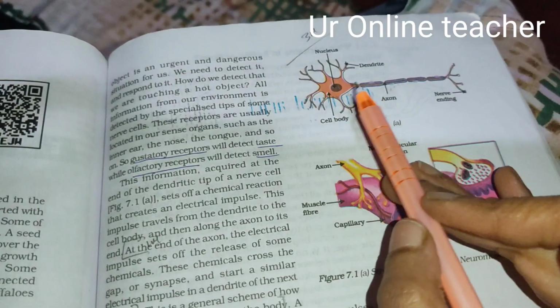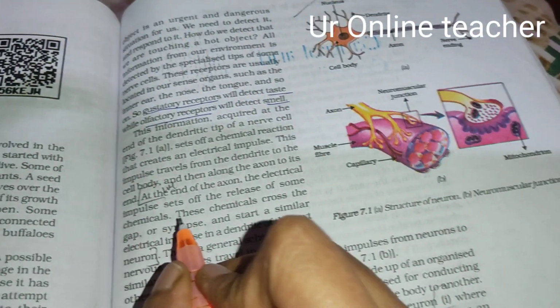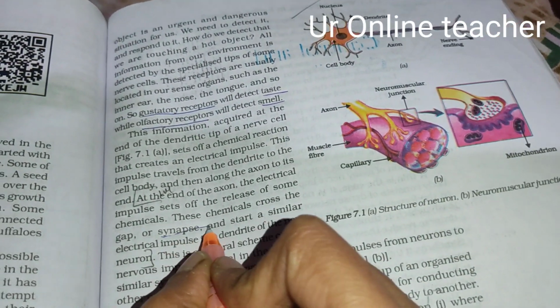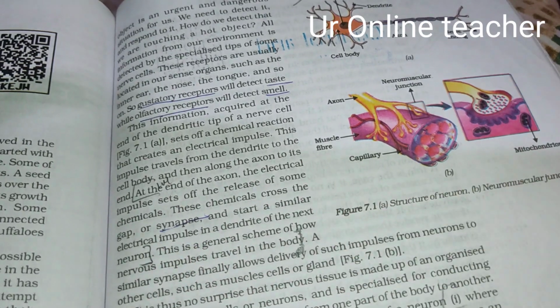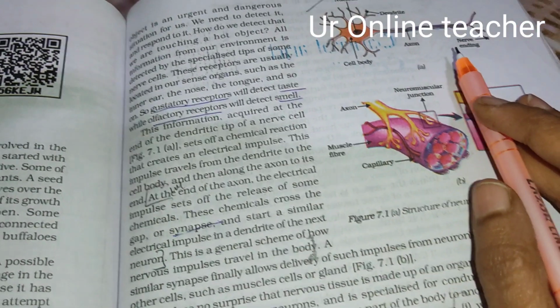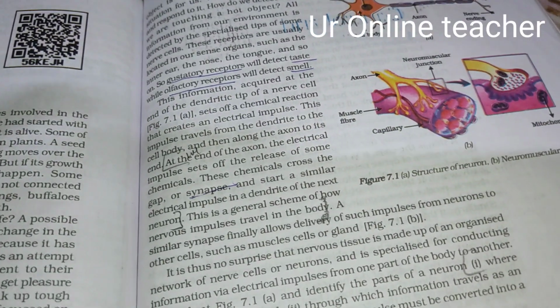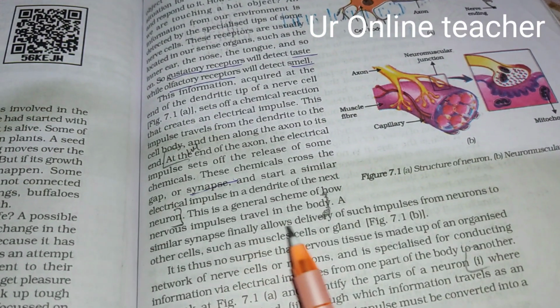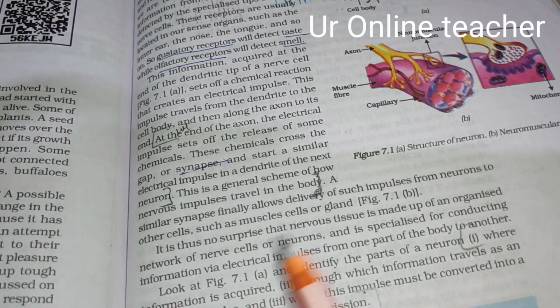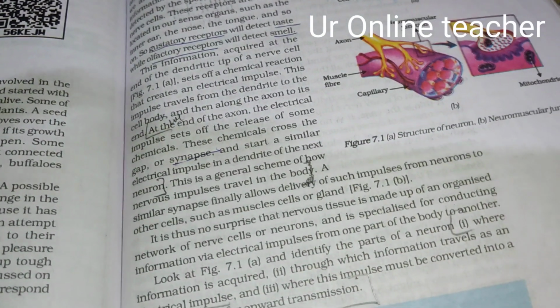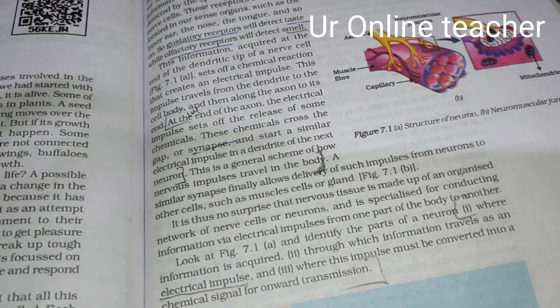The gap between two nerve cells is called a synapse. The chemicals across this gap start a similar electric impulse, which is carried to the next neuron. Like this, it travels to the body where the information is needed, to other cells, muscle cells or glands.